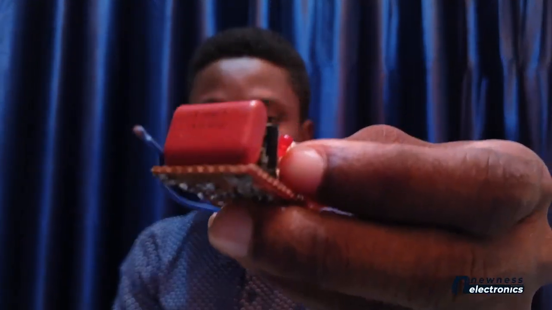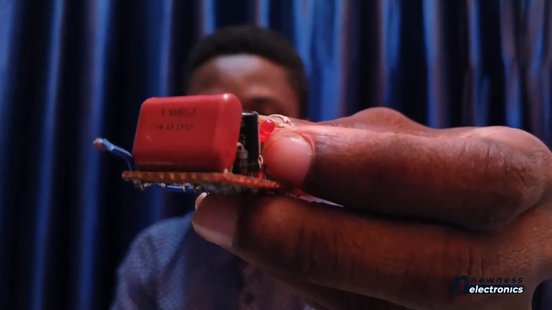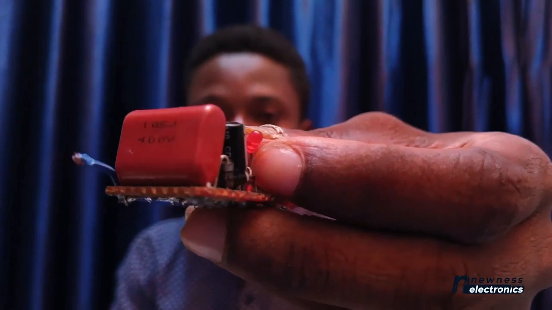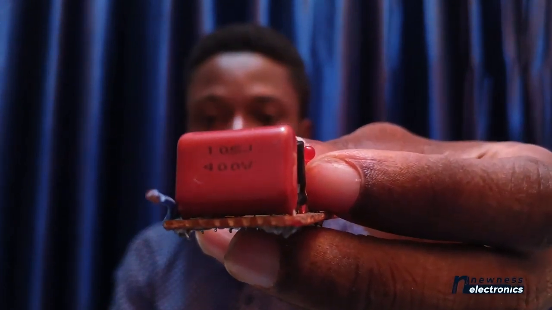In this video, we're going to be talking about capacitors. Now, what is a capacitor? Before we proceed, let me show you pictures of different capacitors. So, for example, this here is a capacitor. This here is a capacitor. This here is a capacitor. If you look closely, you can see 105J and 400V, 400 volts.